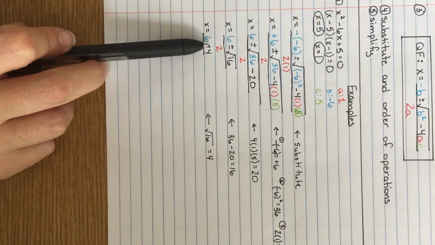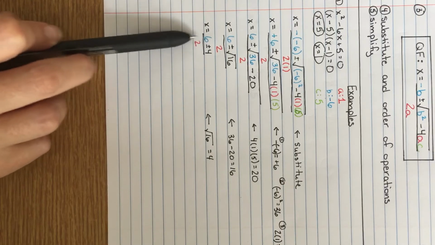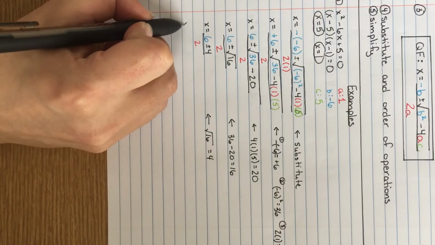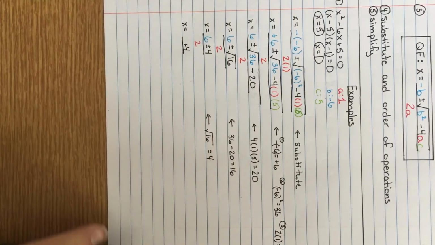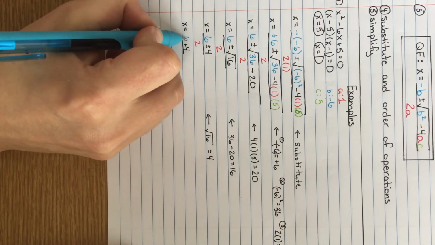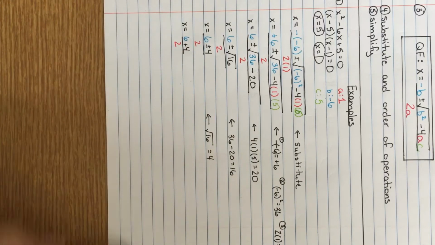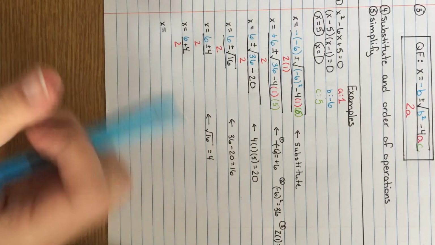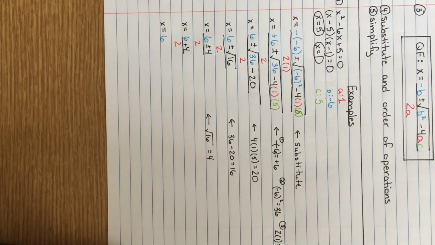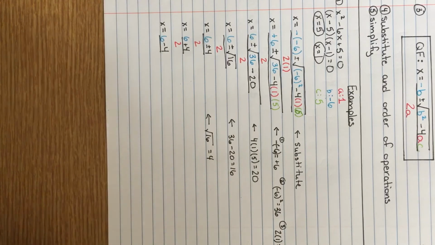I have 6 plus or minus 4, so I have 2 answers in this fraction right here. I have x equals 6 plus my 4 divided by 2. And I also have x equals 6 minus my 4 divided by 2.